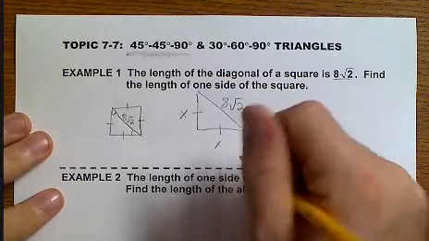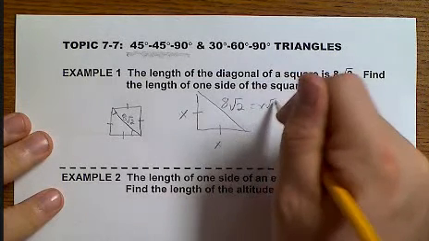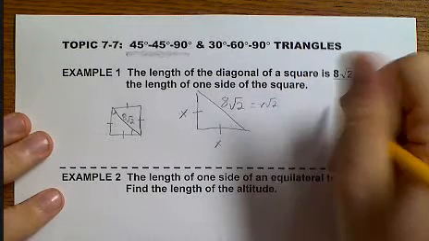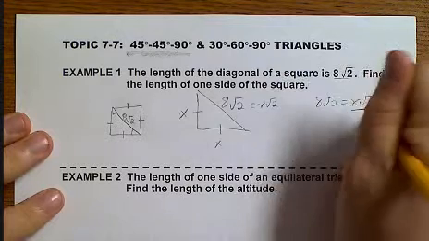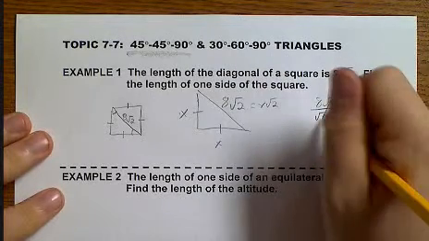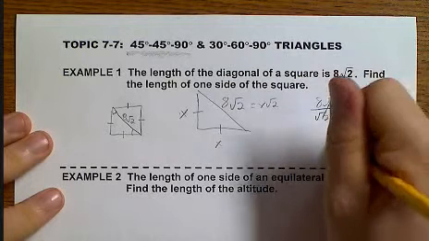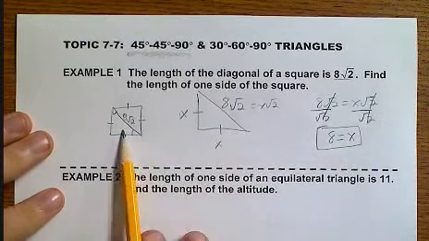So that means that this is x, x, and x on the square root of 2. So 8 on the square root of 2 equals x on the square root of 2. I divide by the square root of 2, and I get that x equals 8. So that's one side of my square.